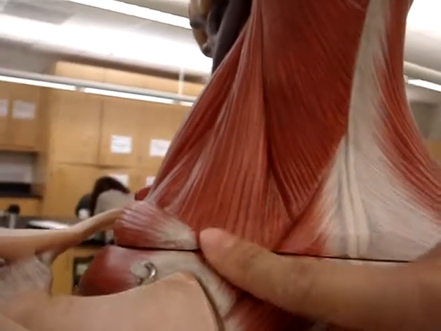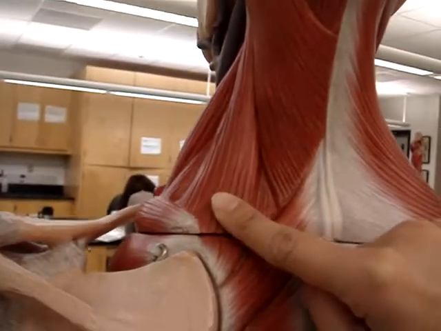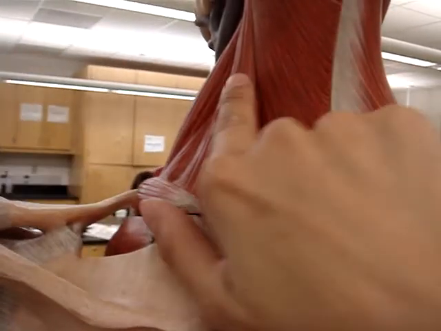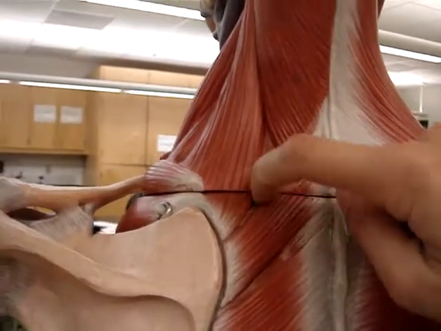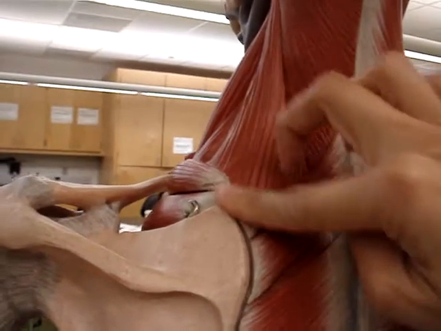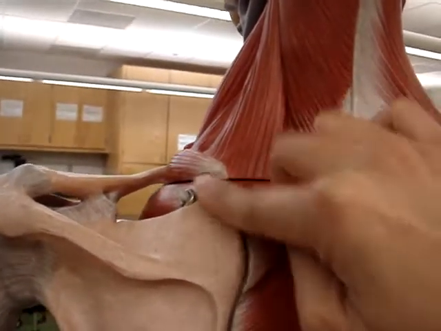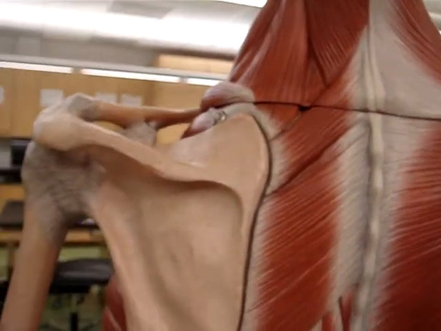The levator scapulae. Okay. The origin is the transverse processes of C1 to C4. You can't see that, it's in here. And the insertion is the medial border of the scapula, superior to the spine, so right here. Okay, and the action? It elevates the scapula.